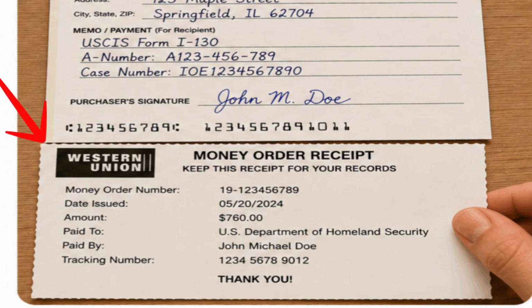The receipt includes tracking information that can help confirm whether the money order has been cashed. Once everything is completed, hand the money order to your landlord or mail it to the address provided for rent payments.